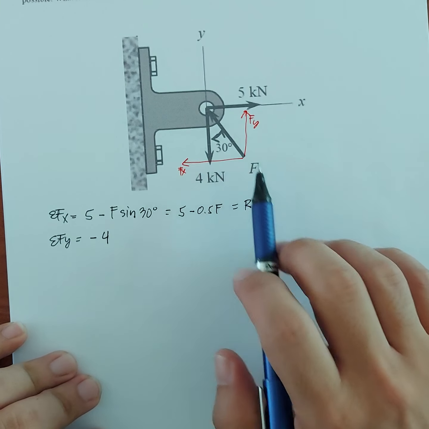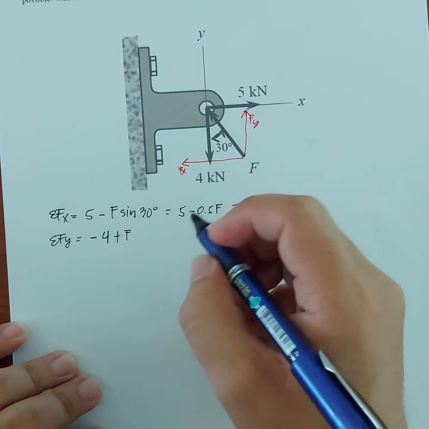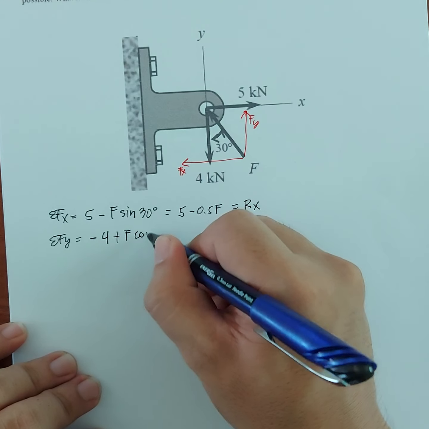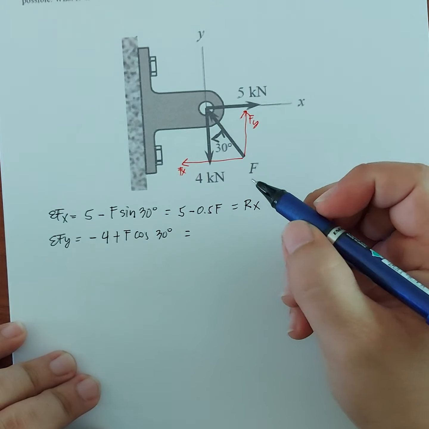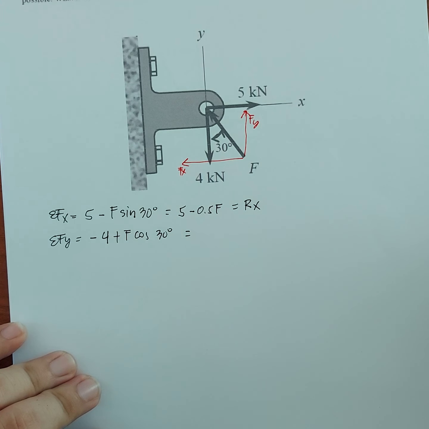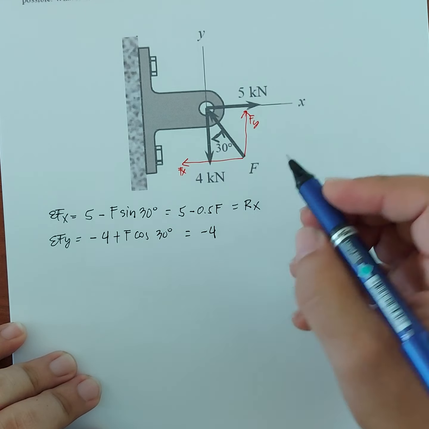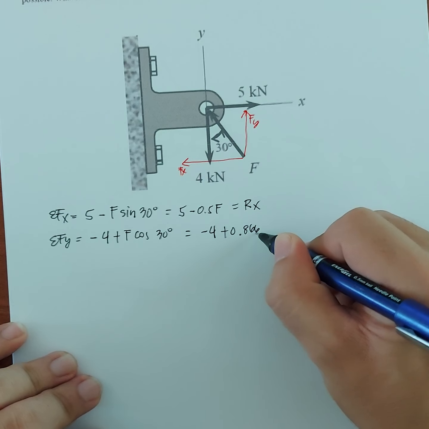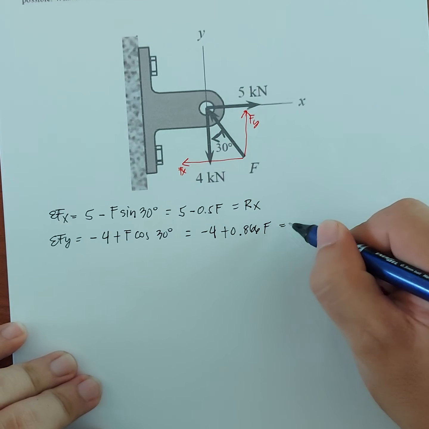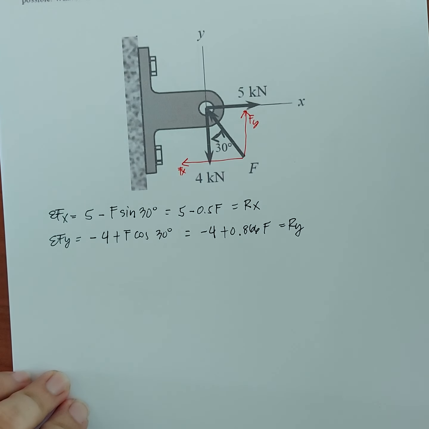Ito naman directed siya upward. So, plus F cosine of 30 degrees. So, that's equivalent to minus 4 yan, plus 0.866 F. That is equal to the y component of the resultant force, Ry.